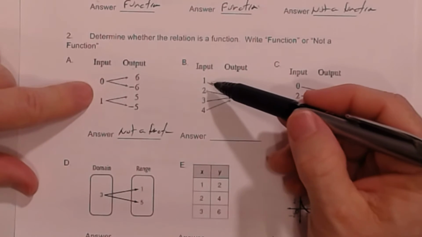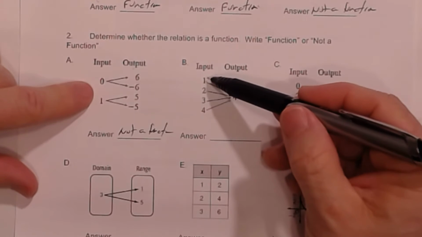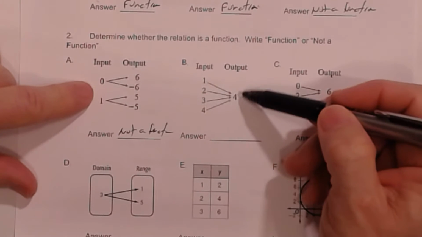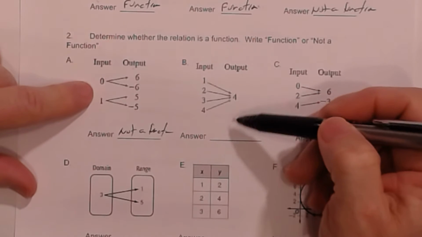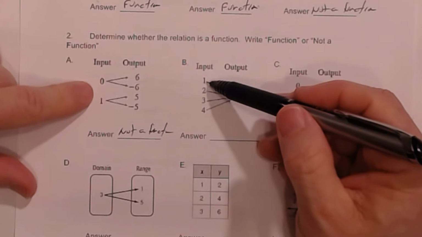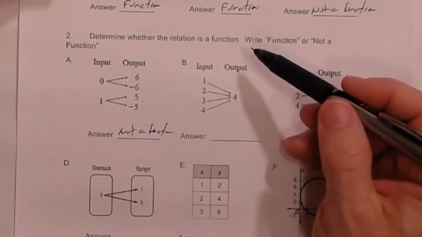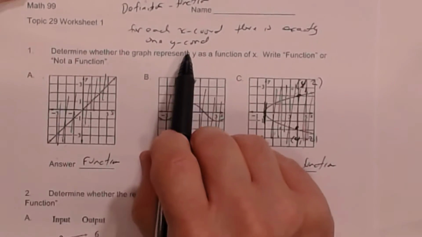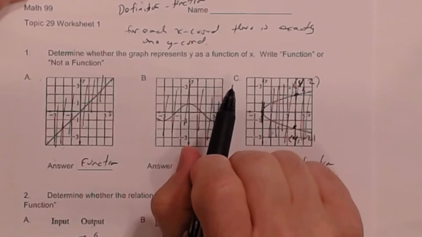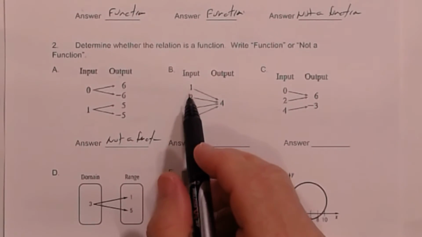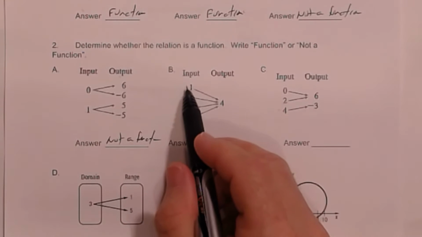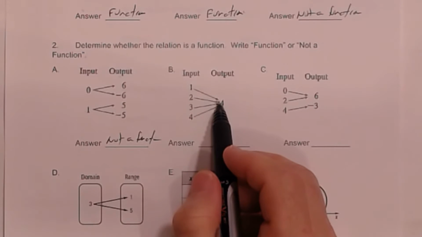Now, when we go here, some students get confused with this because they see just this one output right here, this one y value, this one element of the range. So you've got to remember the definition of a function: for each x coordinate, there's exactly one y coordinate associated with it. When x is 1, there's only one y value, it's 4.